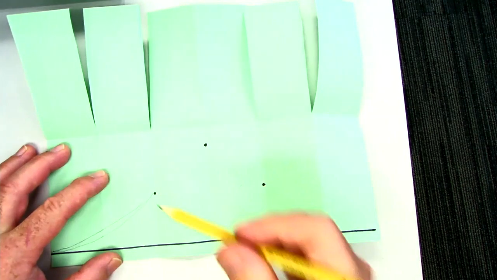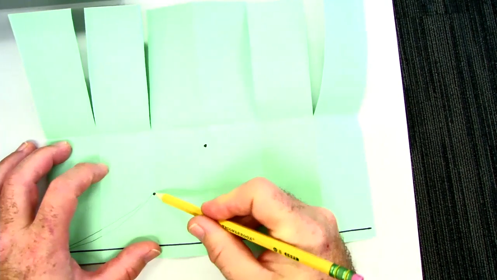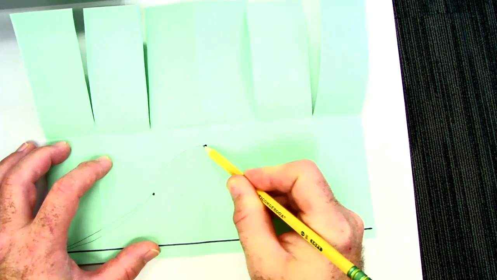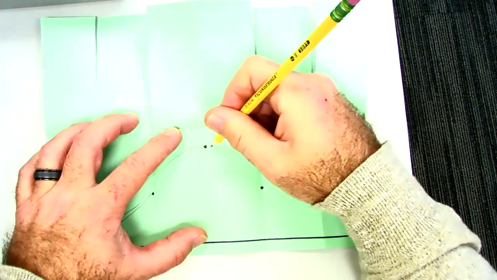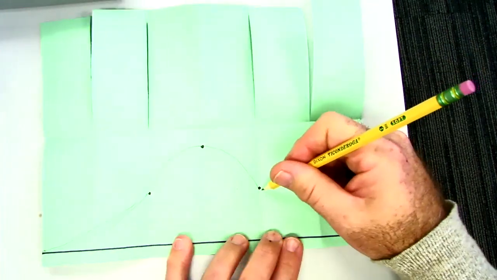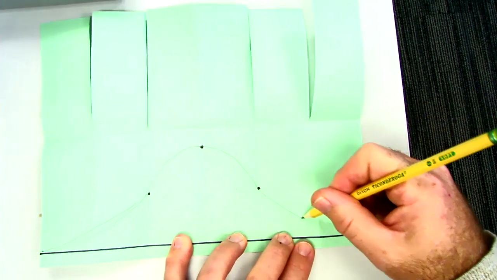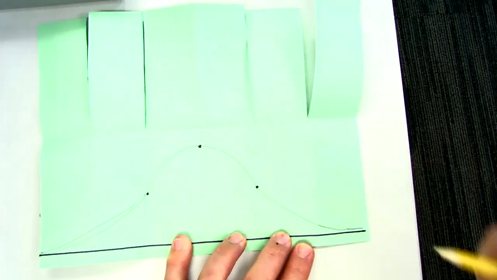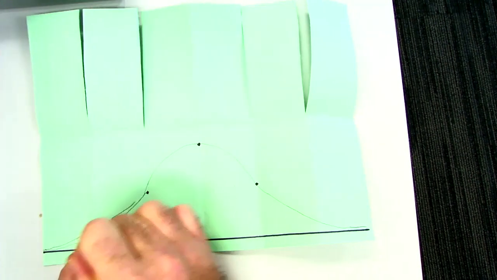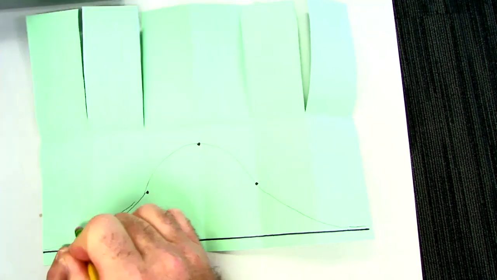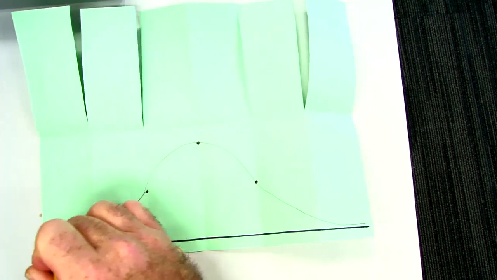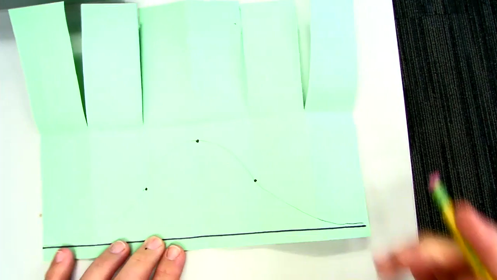Then once I get to this transition point, I know that's where it goes to concave down like a frown. And then it gets to this inflection point here, and it goes back to concave up like a cup, and comes down to where it has an asymptote at the x-axis. I did it in pencil first so that I could erase if I had any lines I didn't like, and I didn't like this line, so I'm going to erase that.